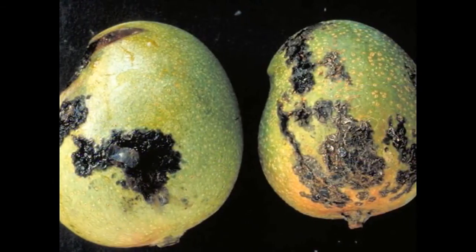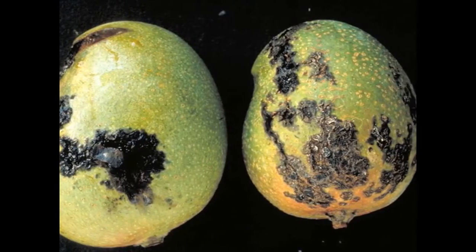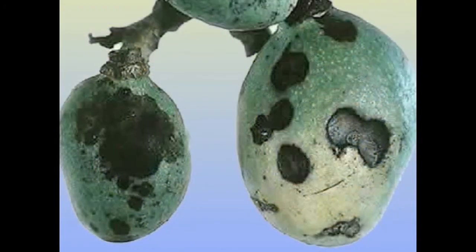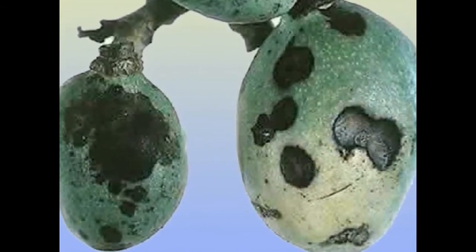On fruits, water-soaked dark brown to black colored lesions are observed, which gradually develop into cankerous, raised or flat spots. These spots often burst, extruding gummy substances containing highly contagious bacterial cells.